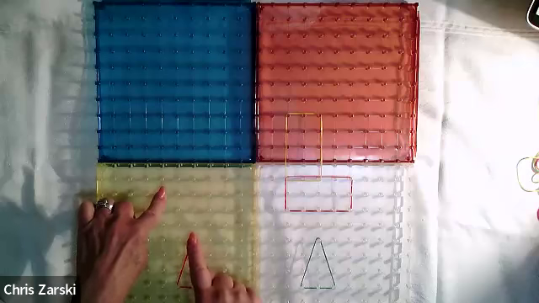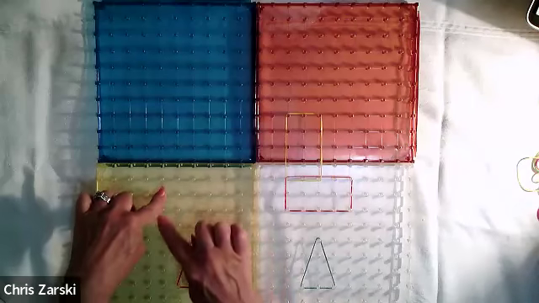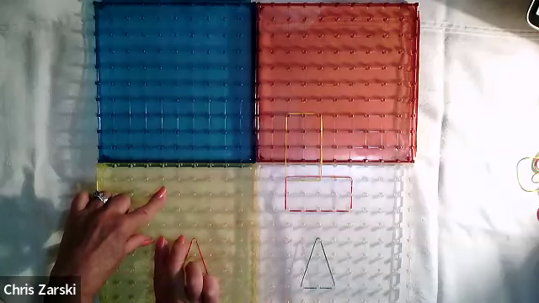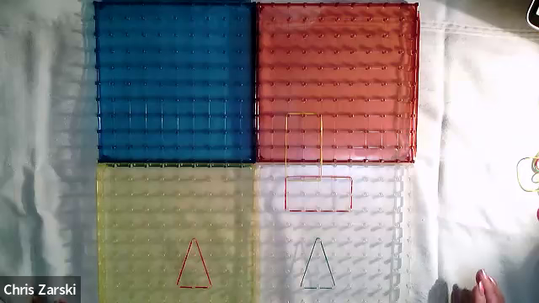So this is the point, the top of my triangle. And I had 4 that came down. And now I put my base there. So I'm going to put my triangle there. So this is another way for you to use these geoboards. And it's a beautiful way for them to really get interactive with transformations.